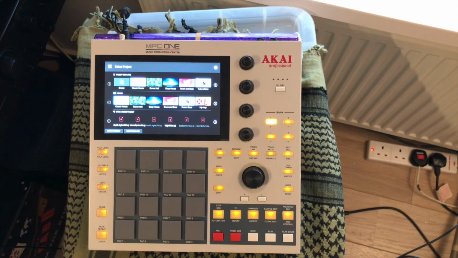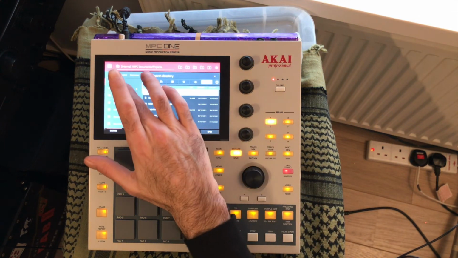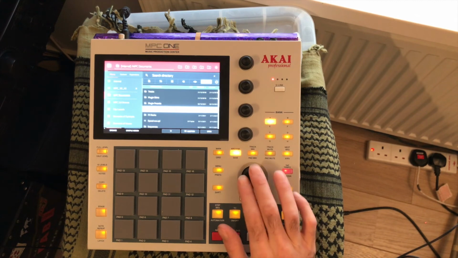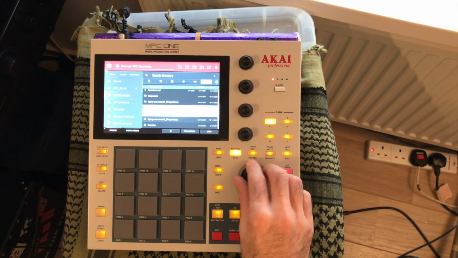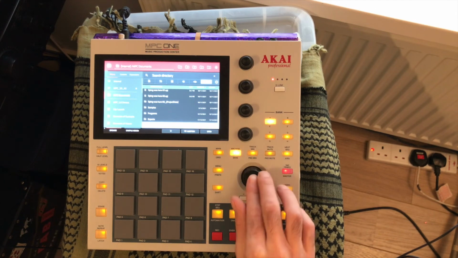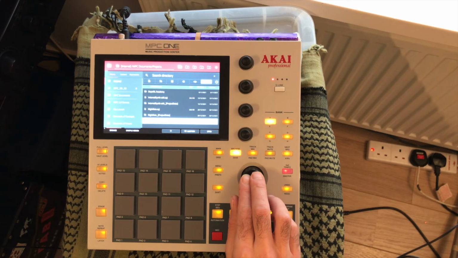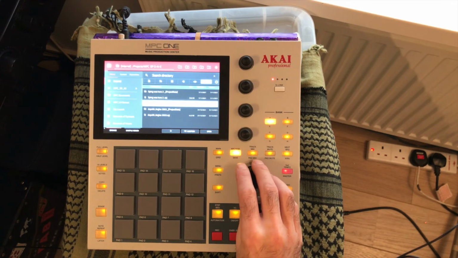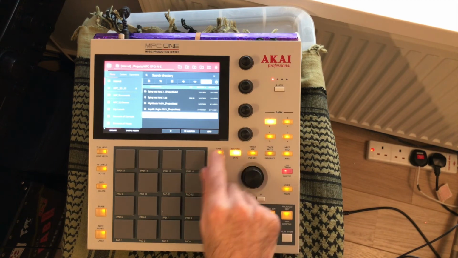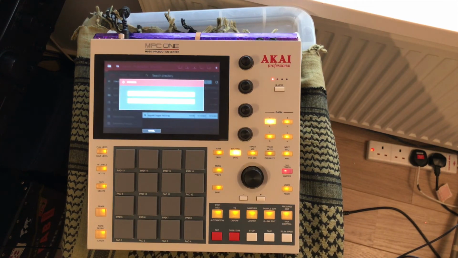So let's go to empty projects, go to browse, go to internal, documents, projects, MPC ONE, I think it's inside there, Jingles, right, Jingles 2020, it says Jingles XP, see if it's got everything in there.